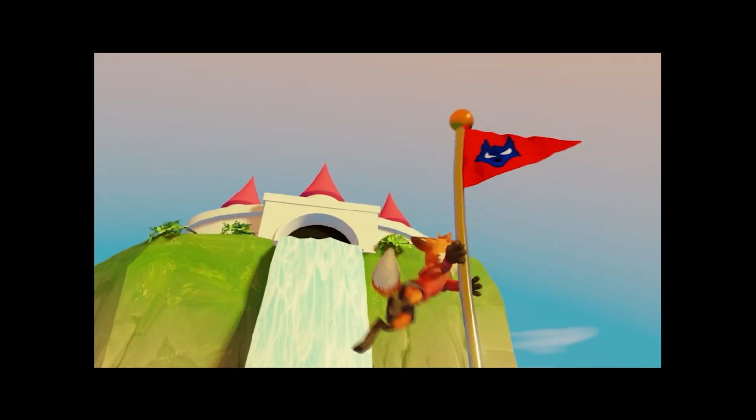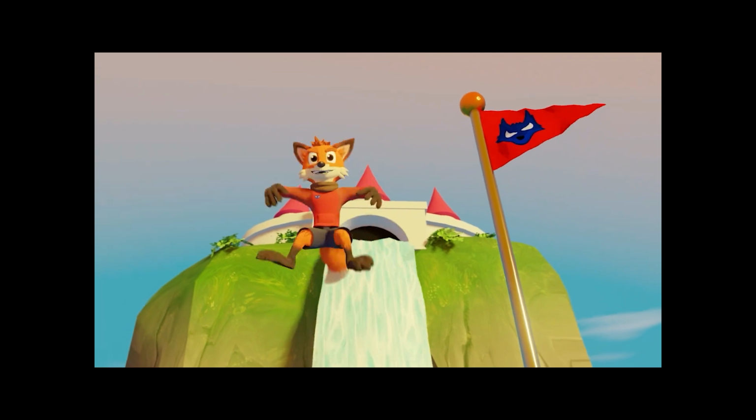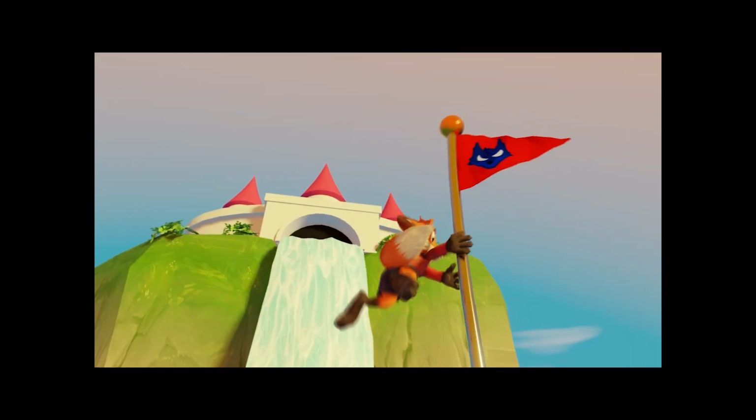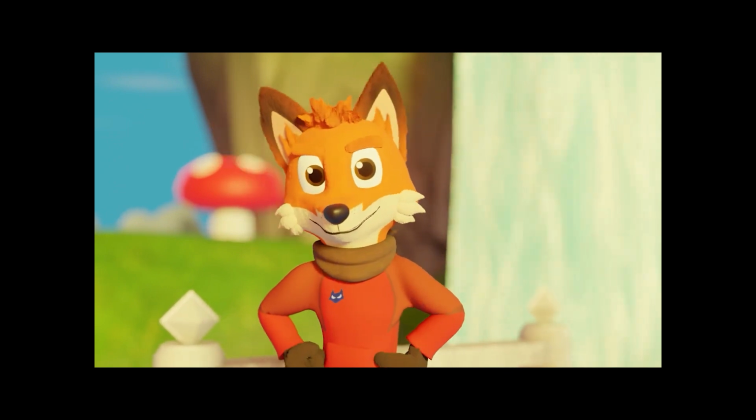So I just made him fall in a cartoon stylistic way after doing a nice little 360. I thought that would complement his character well. And then he also brushes off his hands, because he's trying to tell everyone, yep, I just did that, and that was easy.